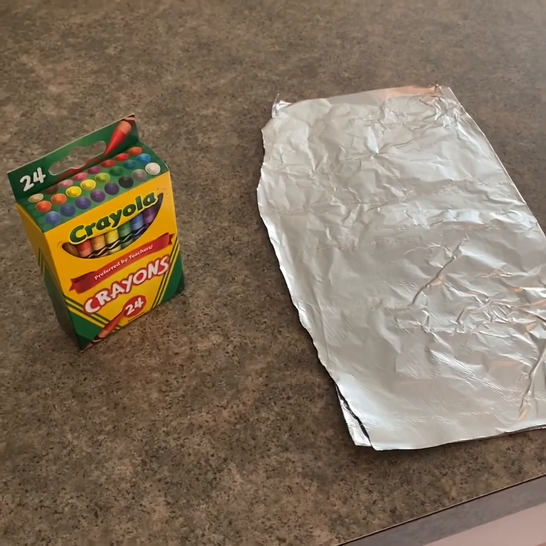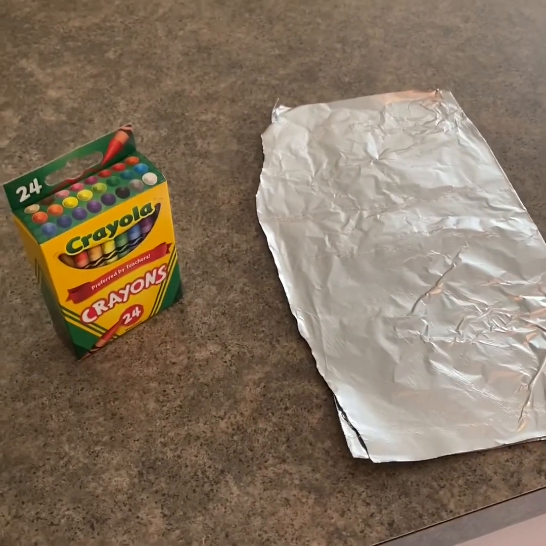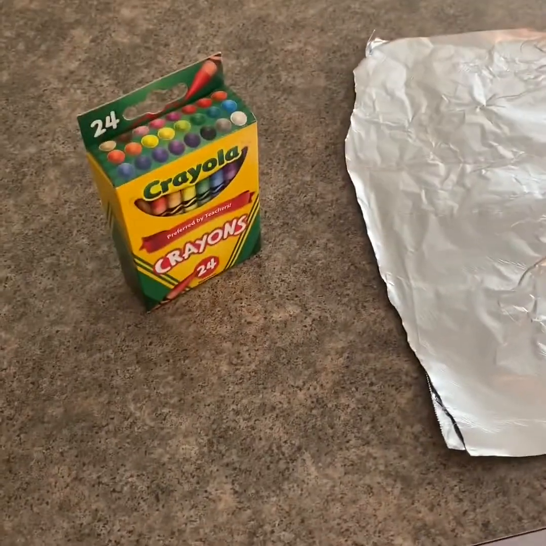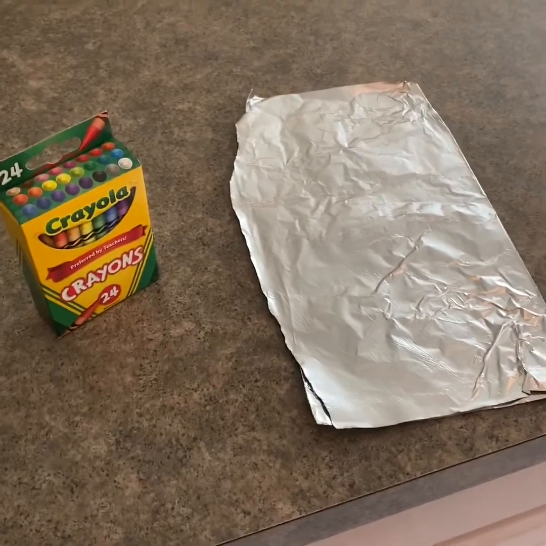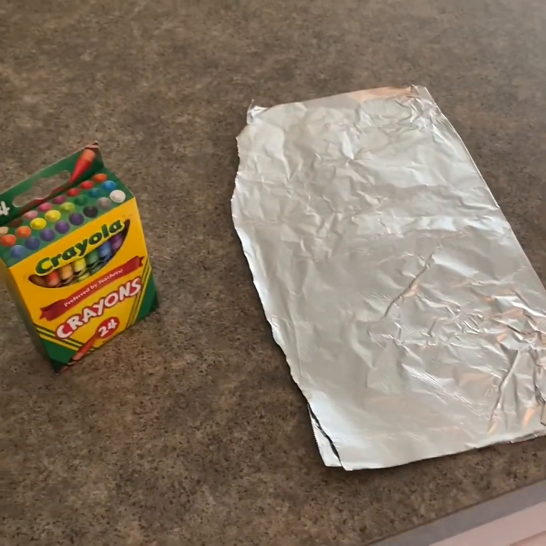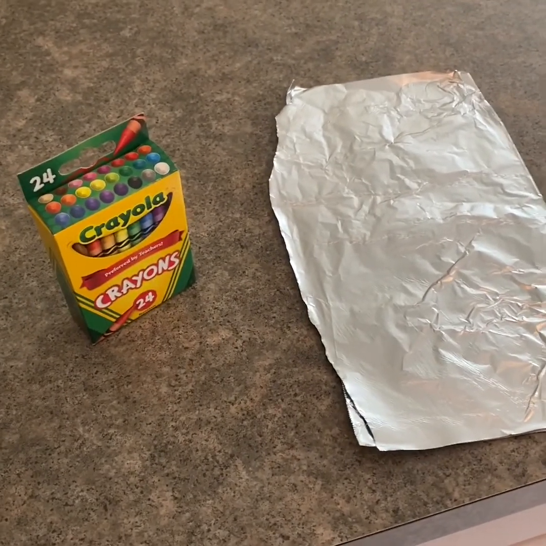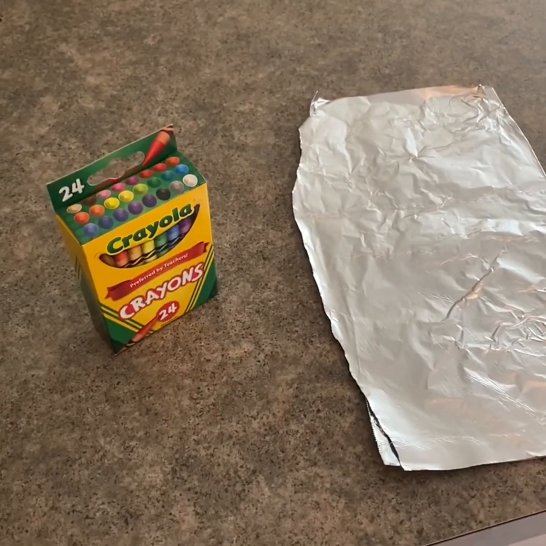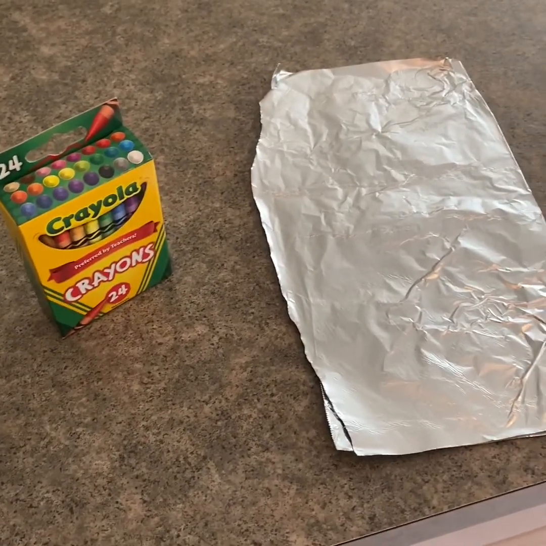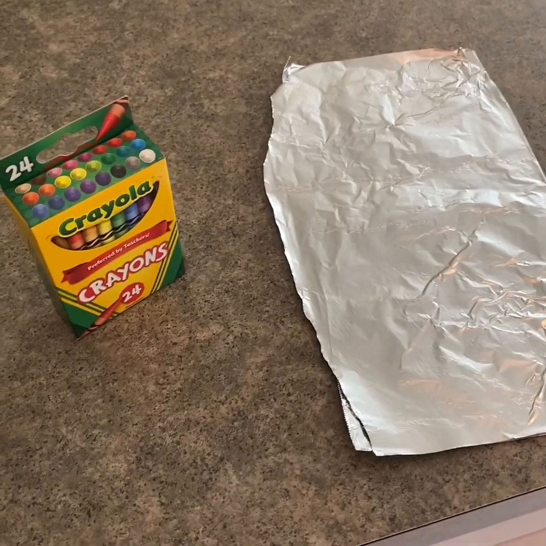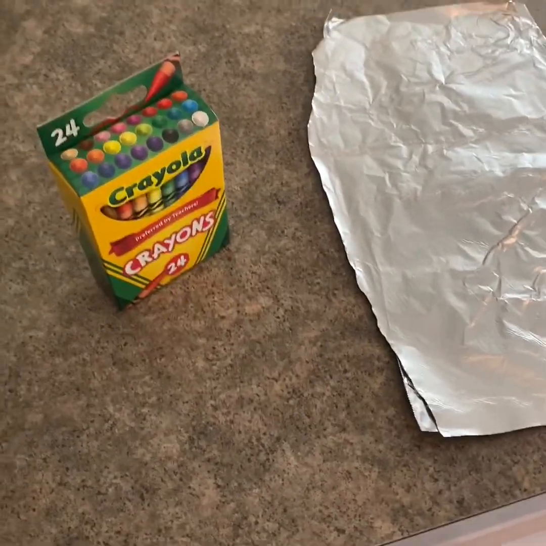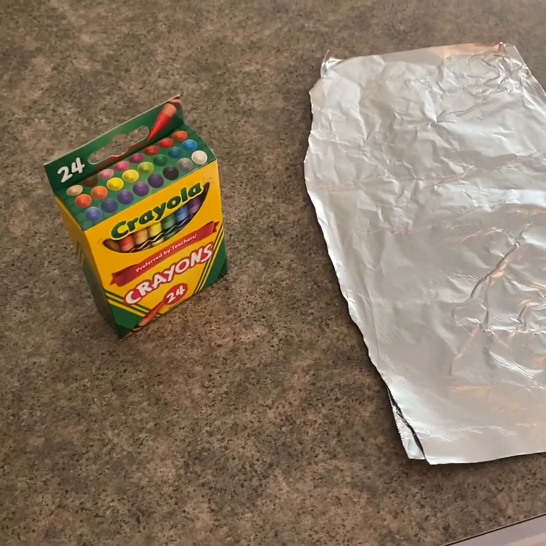Hello everyone. For my experiment, I'm going to be demonstrating the rock cycle using crayons. So here I have some crayons and then some foil. And I'm going to start off with the crayons as rocks. And I'm going to give them some weathering to produce sediment. And then I'm going to deposit those sediments into layers and then compact it to create a sedimentary rock, as it would happen in nature.